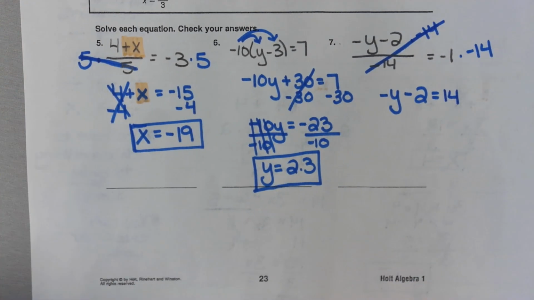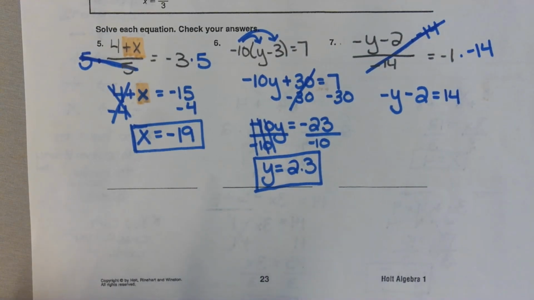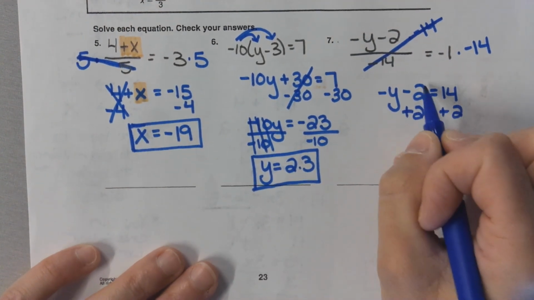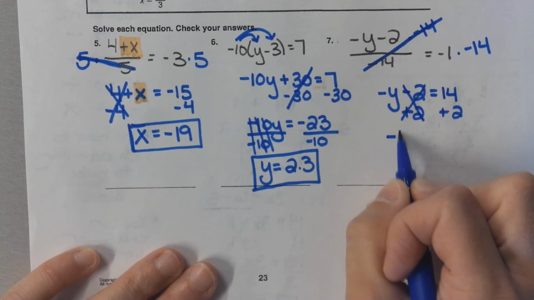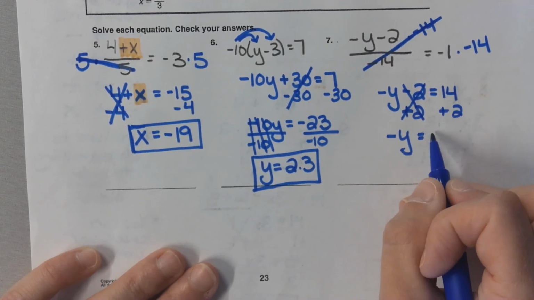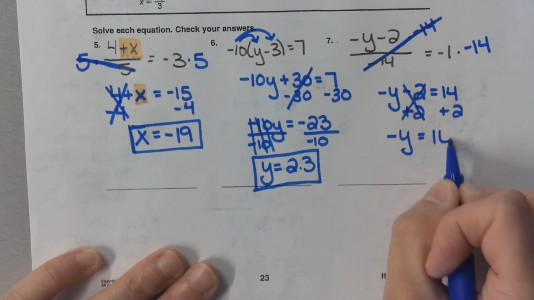Okay. Now, how can I get rid of that negative 2? If it's being subtracted, I should add it. So this cancels. Negative y equals 14 plus 2 is 16.